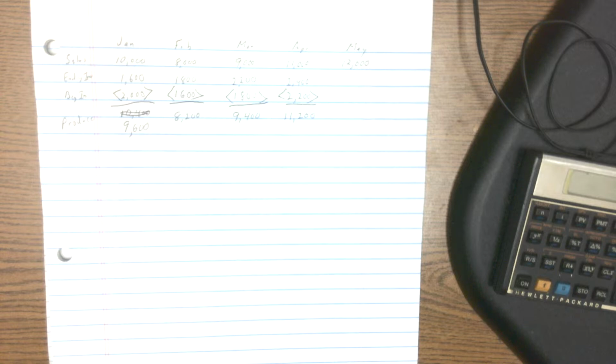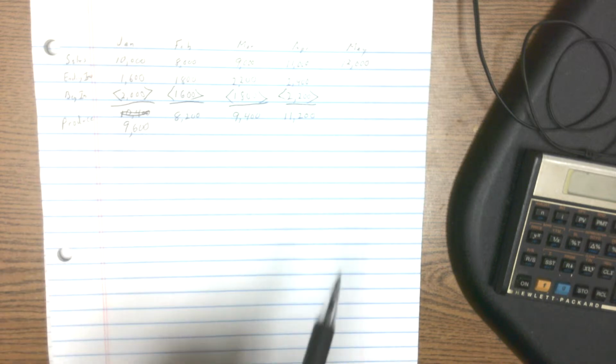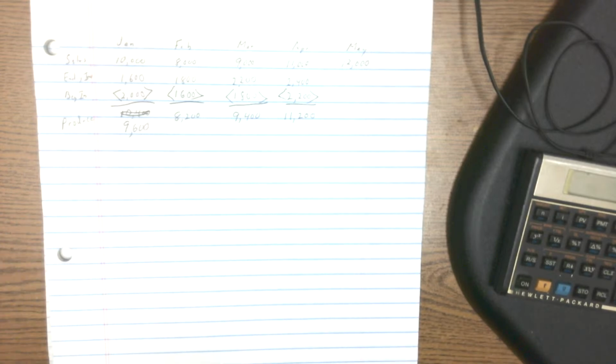This is the art of management. It's not all just numbers. So you just have to look at what it is. But this is what we're looking at on a budgeting plan. Now, let's suppose that each one of these units that we're manufacturing, 9,600 in January, 8,200 in February, takes 4 pounds of raw material to utilize.